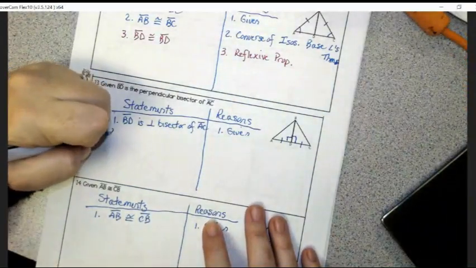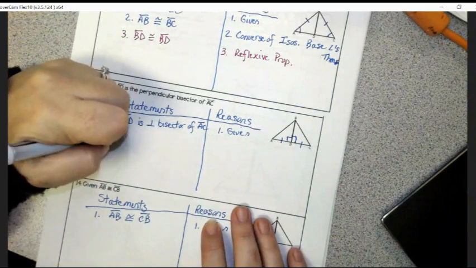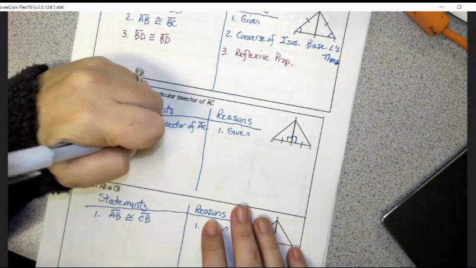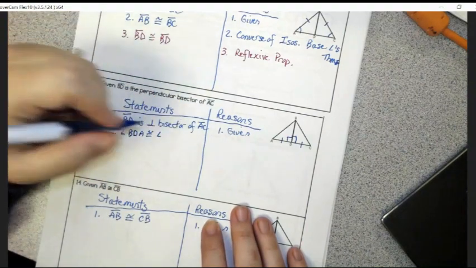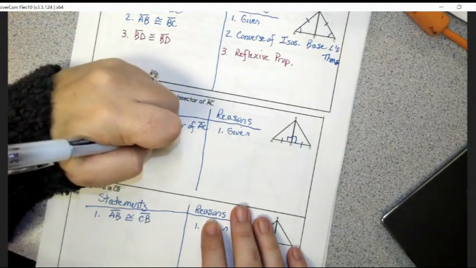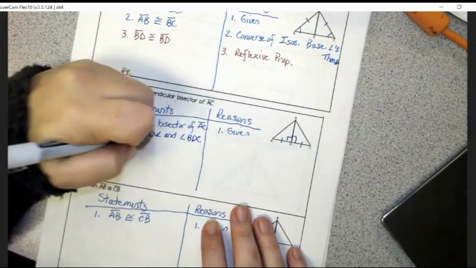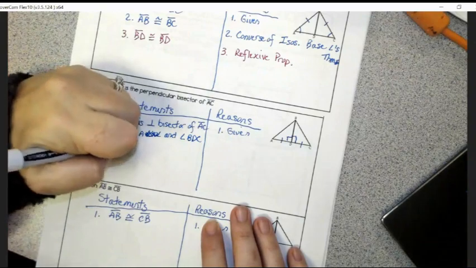Okay, so let's deal with perpendicular first. We said angle BDA and angle BDC are right angles.